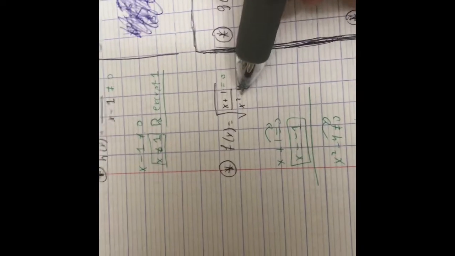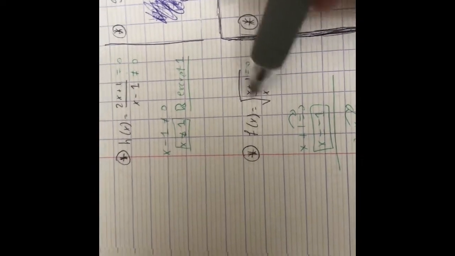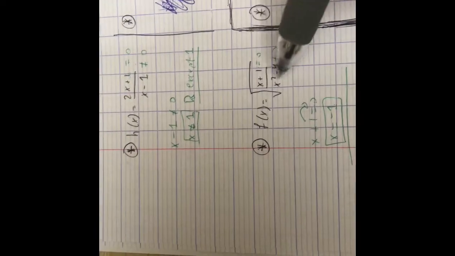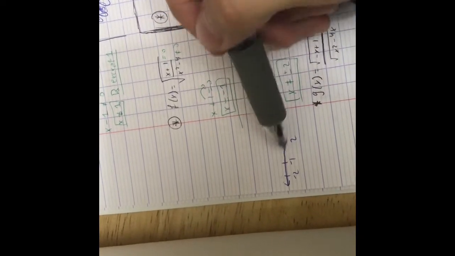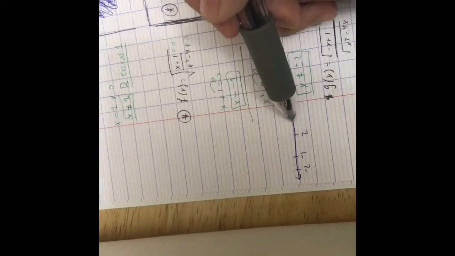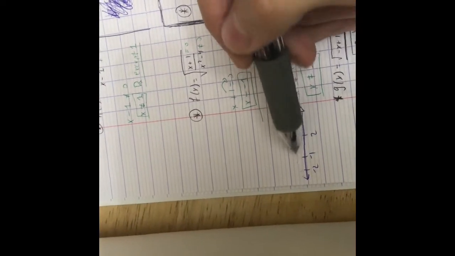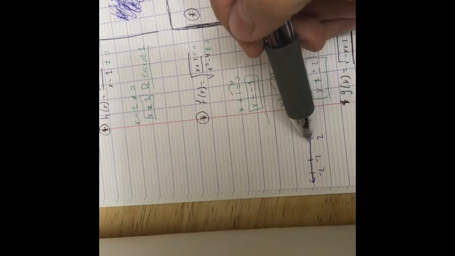Now, all we need to do is test values. So just use your calculator. Type this in the calculator. You know how to type this, don't you? With the alpha x and all that. And then just substitute a number before negative 2, a number before negative 1, a number before 2, and a number after 2, and then you'll find out the false, true, and so on.